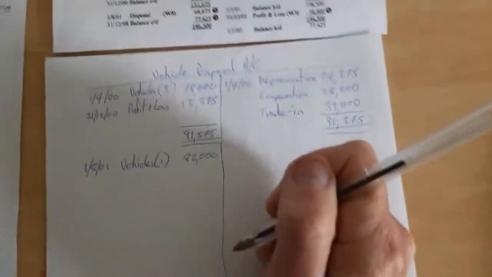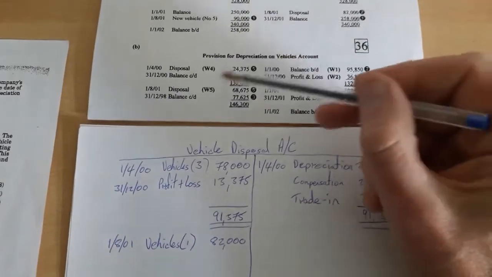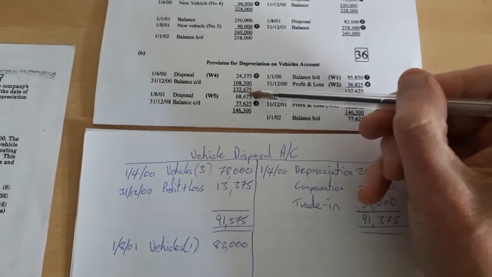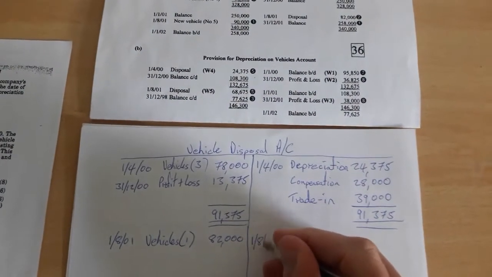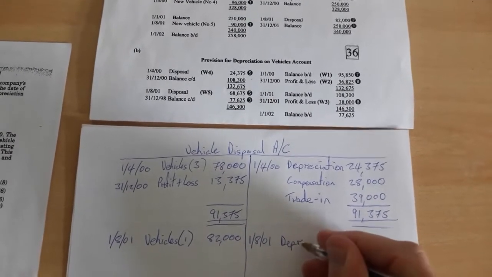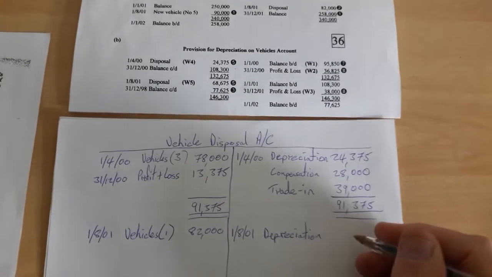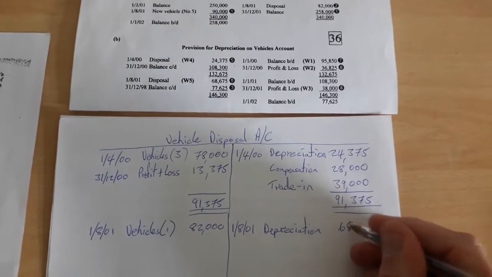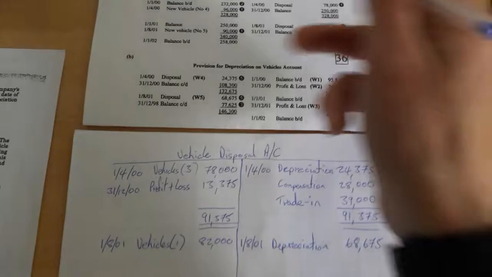Vehicle number 1. Then the second thing we're going to take is any information about a disposal from the 2001 depreciation account, and there we see there's disposal 68,675. So same date again, 1st of the 8th, 01, depreciation, because that's where we're getting this from this time. Depreciation, and what did we say it was? 68,675. Okay, that's as much as we can get from these accounts.